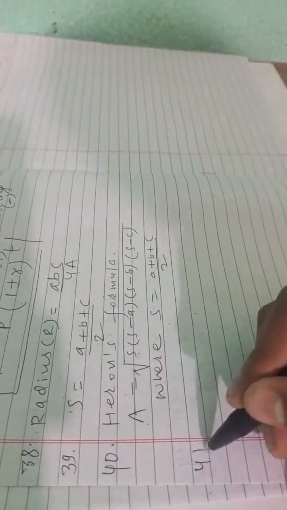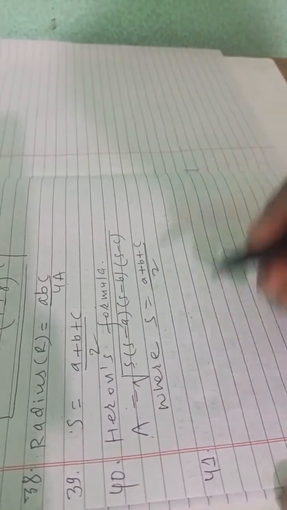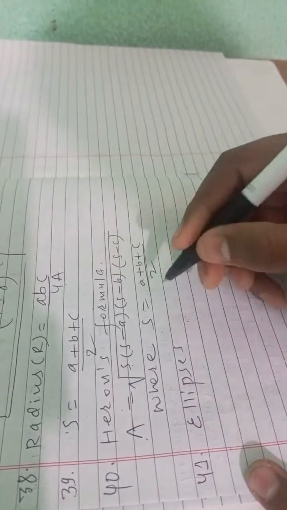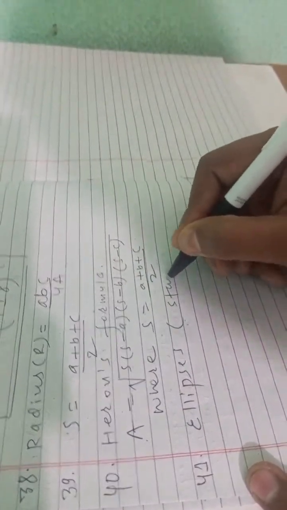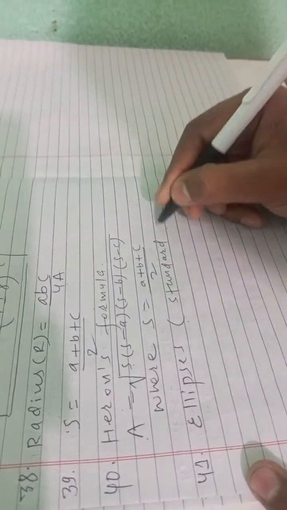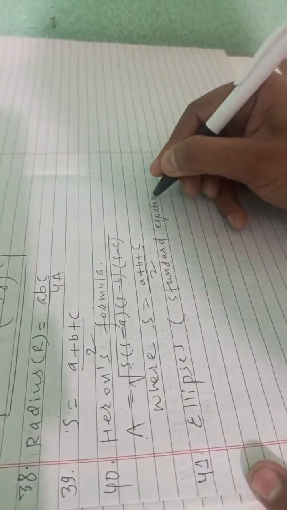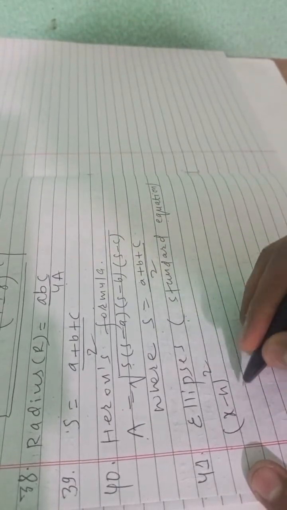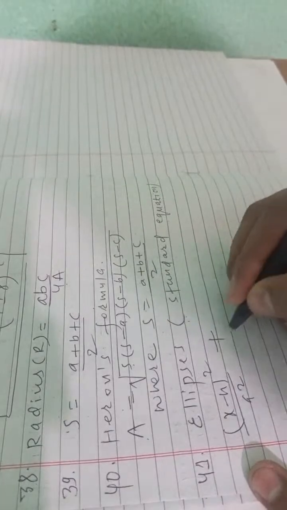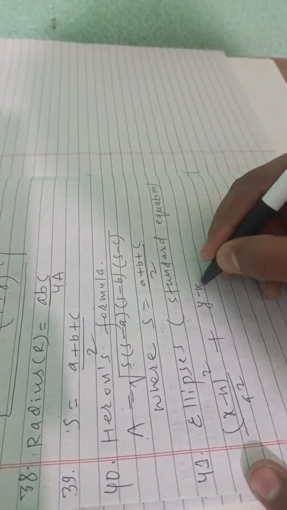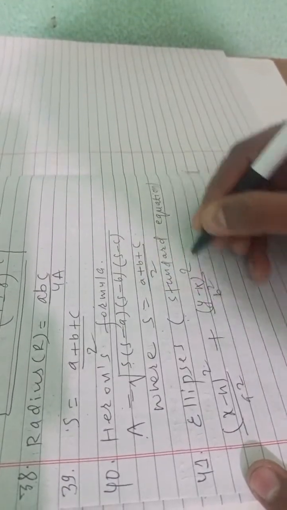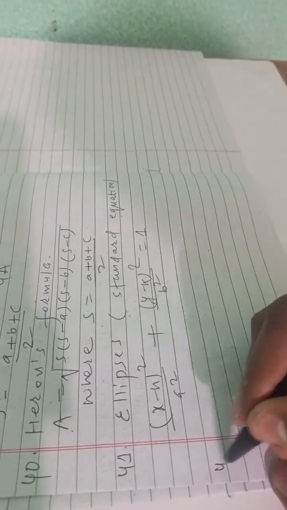And formula 41, ellipse, the standard equation: (x minus h) whole square by a square plus (y minus k) whole square by b square is equal to 1. This is the standard equation of the ellipse.